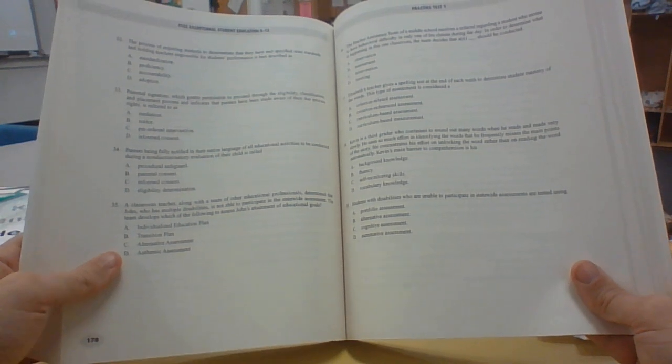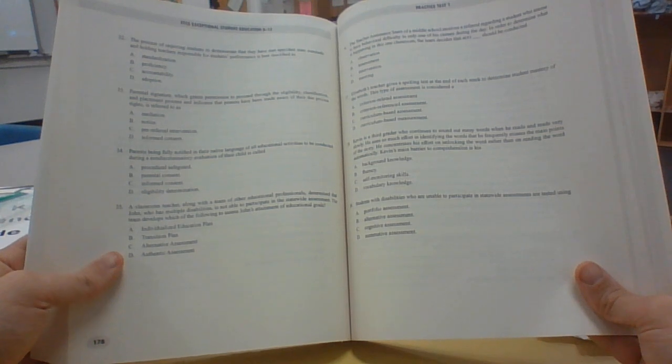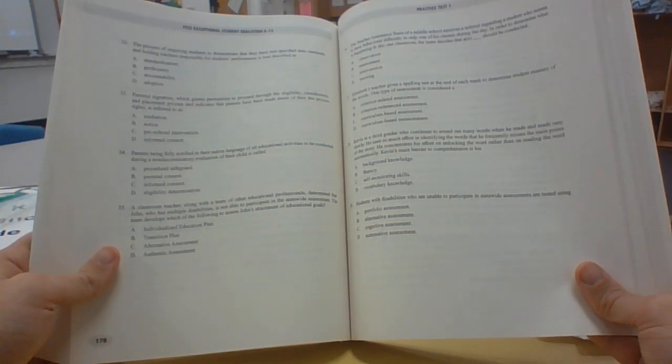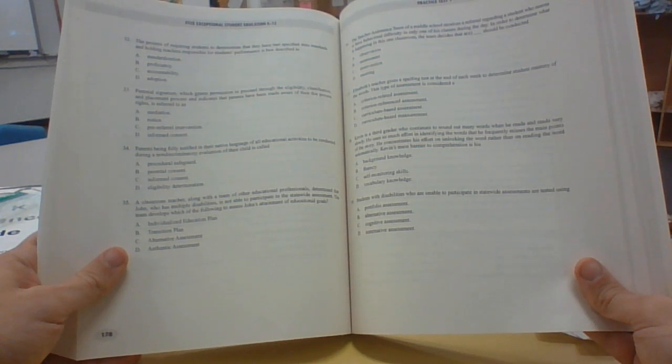35. A classroom teacher, along with a team of other educational professionals, determined that John, who has multiple disabilities, is not able to participate in the statewide assessment. The team develops which of the following to assess John's attainment of educational goals? A. Individualized educational plan. B. Transition plan. C. Alternative assessment. D. Authentic assessment.